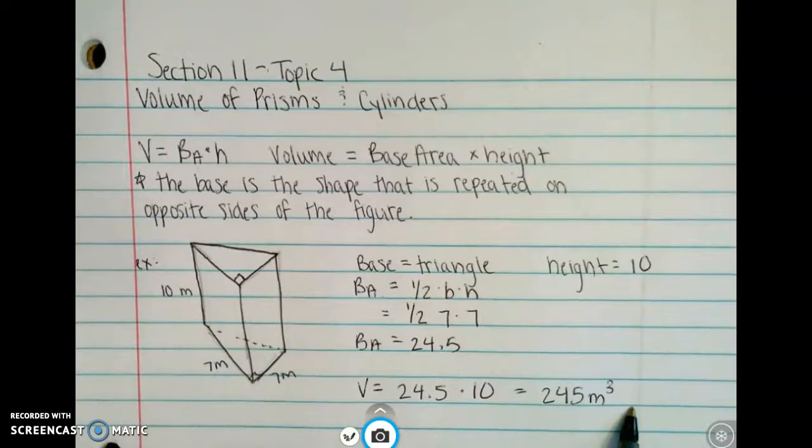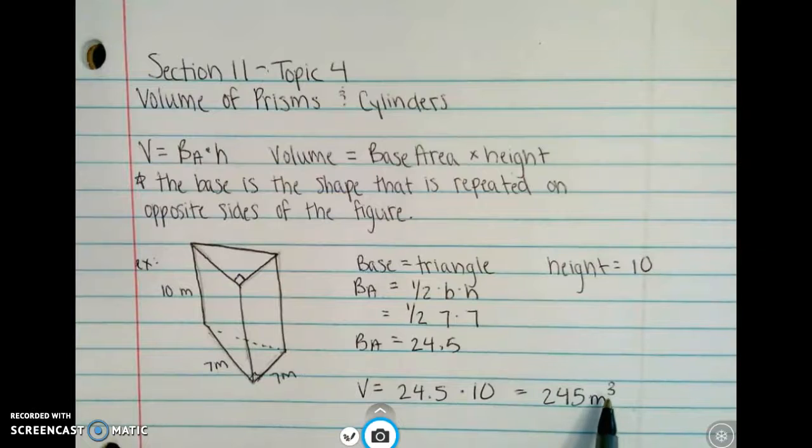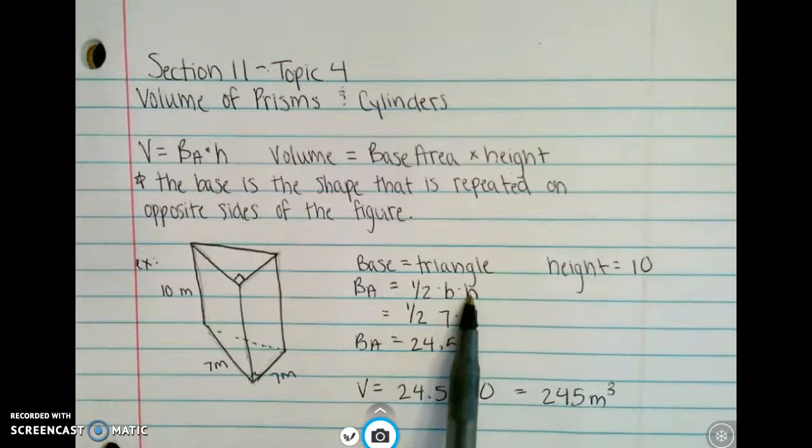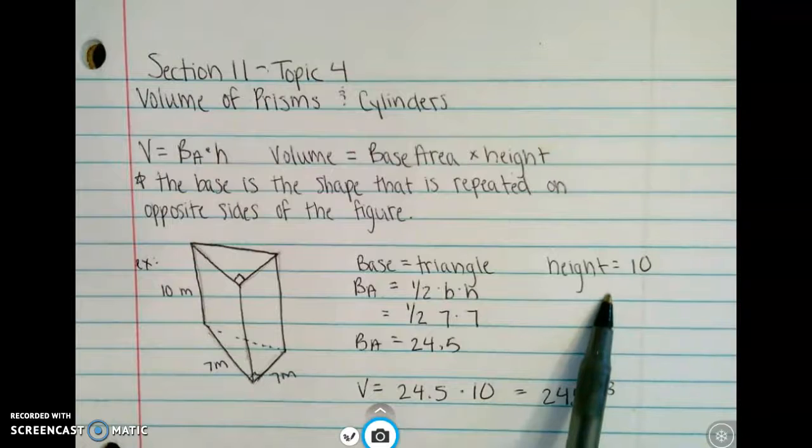Remembering that volume is measured in cubic values, because we're technically multiplying three things together. We're multiplying the area of the base, which is the base times the height of the base, and then times the height of the figure again. So it's meters cubed for this problem.